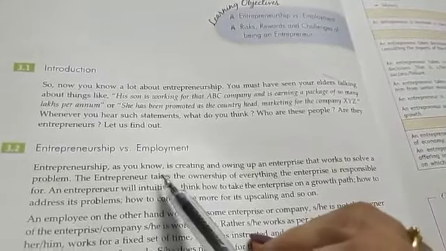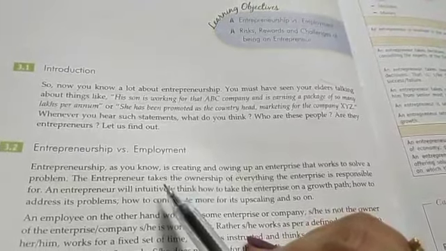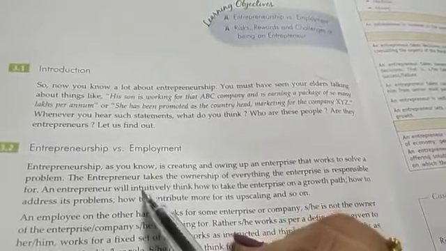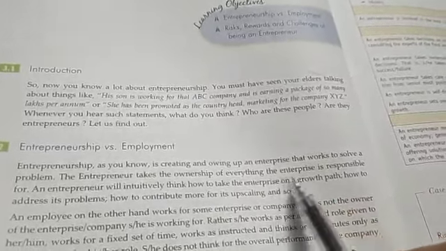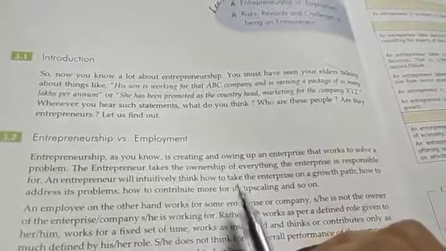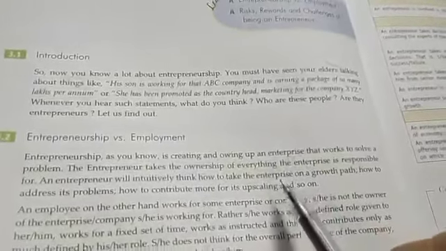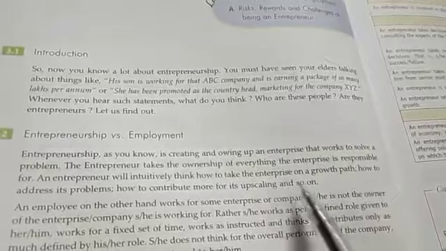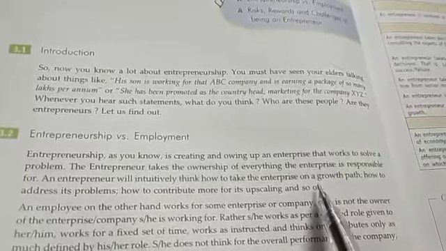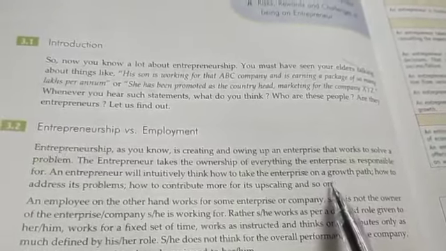Now, in setting up a new business, taking up risk and accepting challenges, who plays an important role? A person known as an entrepreneur. The entrepreneur takes ownership of everything the enterprise is responsible for. Initially, the work of the entrepreneur is to think about new innovative ideas for the growth of the business, so that everyone gains profit, whether it is the entrepreneur, the individual person, or society.